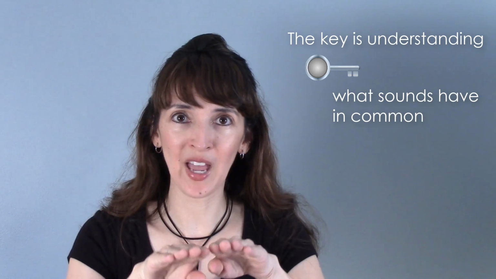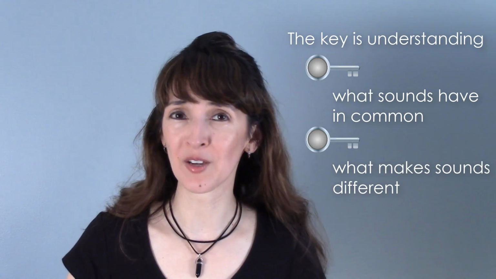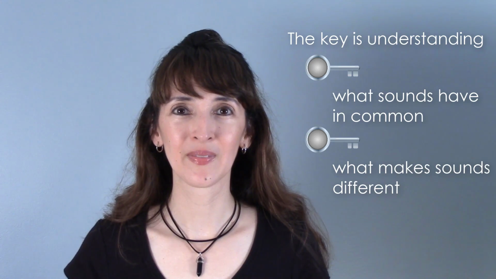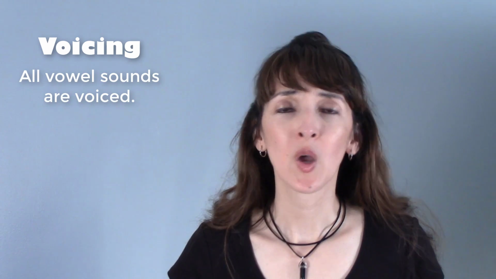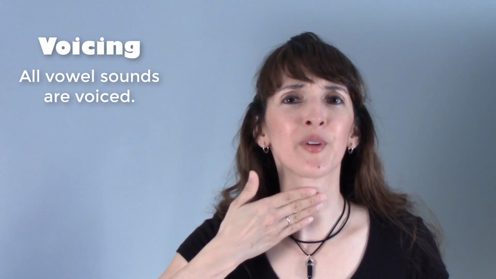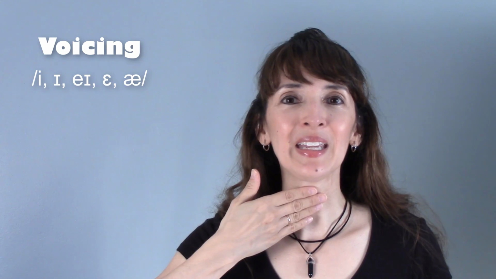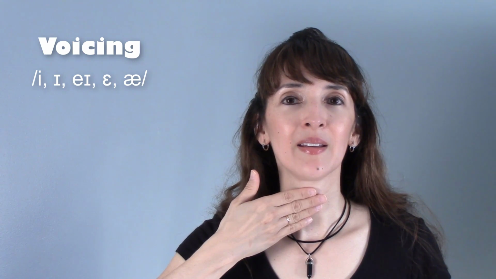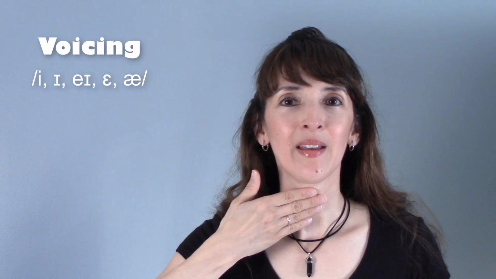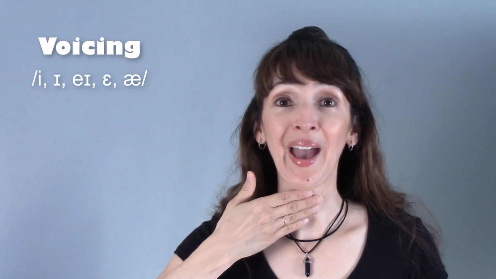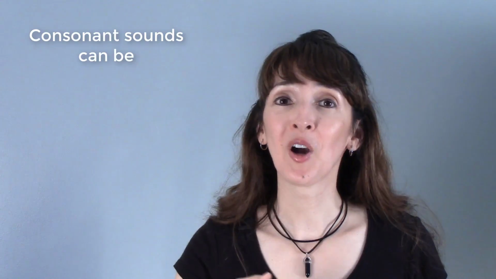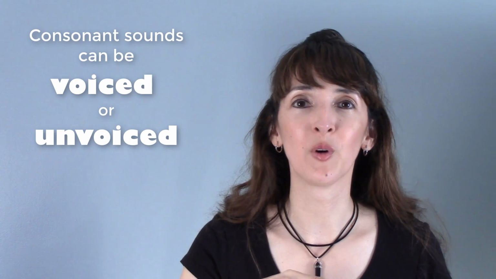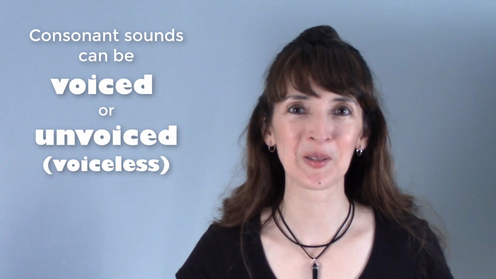The key to learning and producing consonant sounds in English is understanding what sounds have in common and what makes sounds different. First, voicing. All vowel sounds are voiced. When we say vowel sounds, we can feel vibration. For example, E, I, A. But consonant sounds can be voiced or unvoiced, voiced or voiceless.